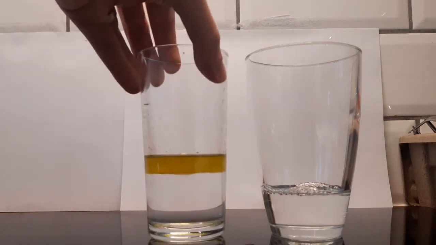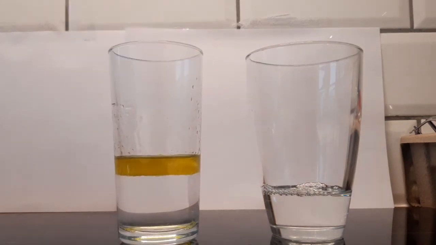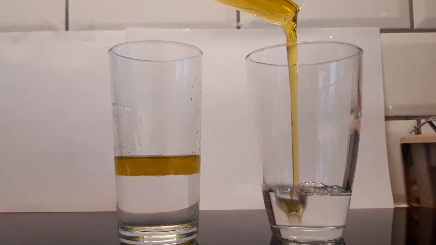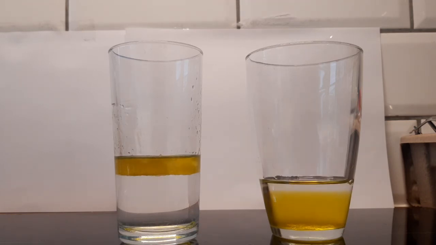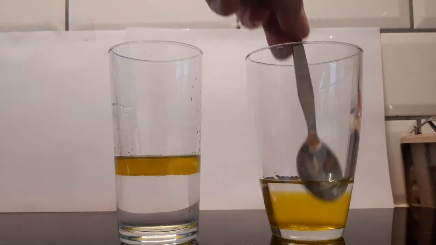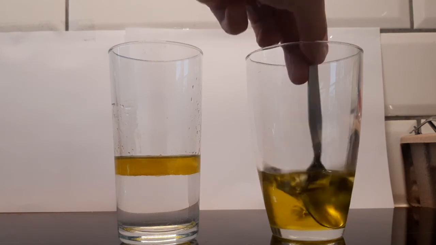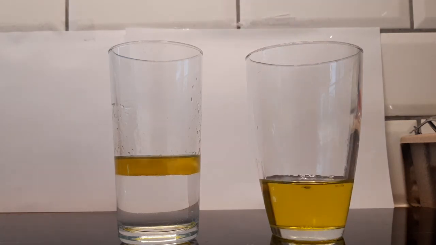We can sort of compare it. There's our oil and water. So let's just compare these and see what happens. So if we give this a stir, these chemicals now, the white spirit and the oil, they've completely dissolved in each other, and we've now just got one solution.